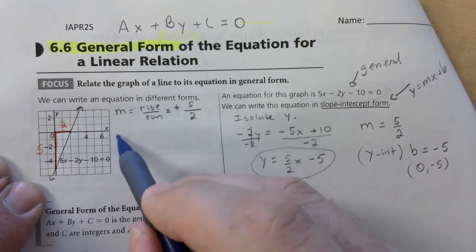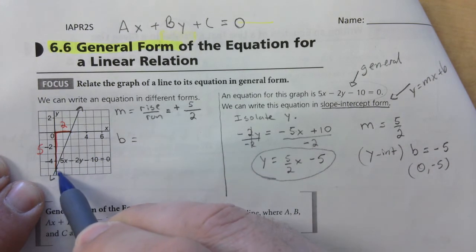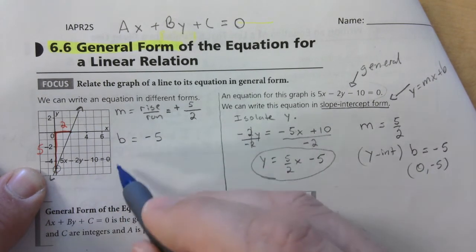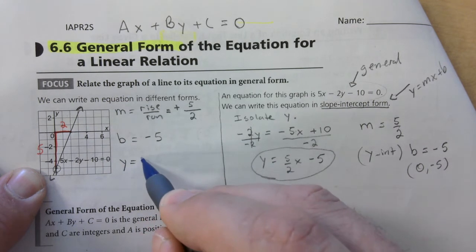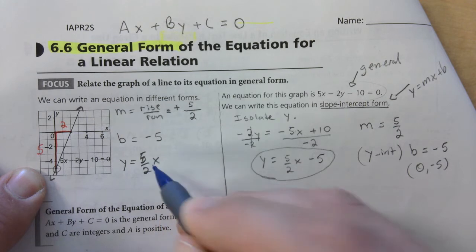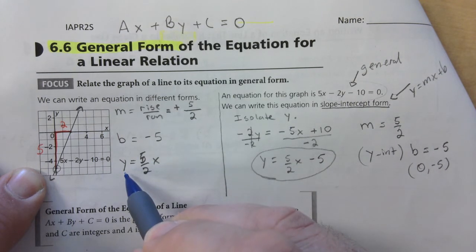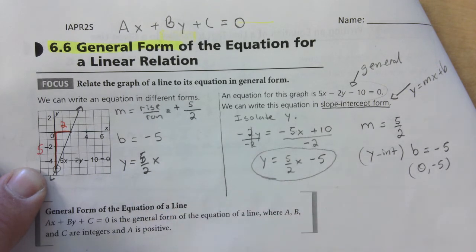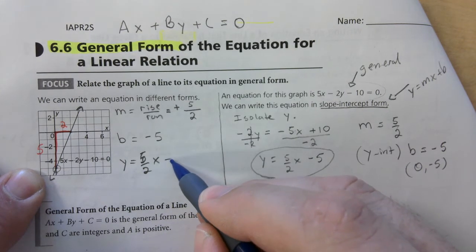So we've got our slope, and our y-intercept, which is given, is negative 5. So now we can write it: y equals 5 over 2x minus 5. Don't forget your x and don't forget your y equals. Okay, a lot of you were forgetting your y equals on that homework. You were just filling in the right hand side. No, you need to make sure you have y equals. That's why you lost marks there.